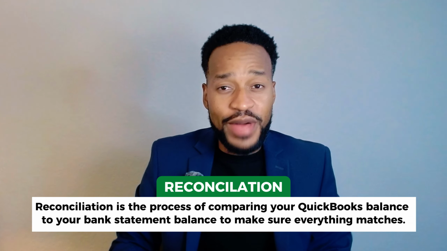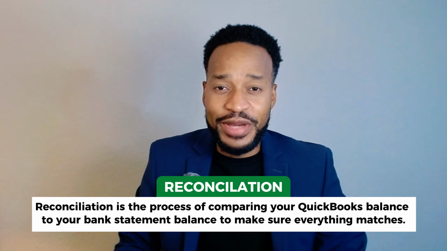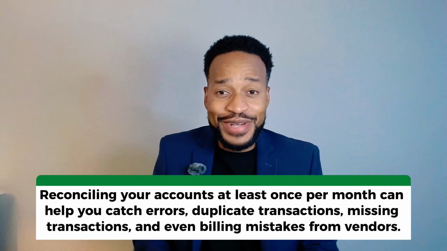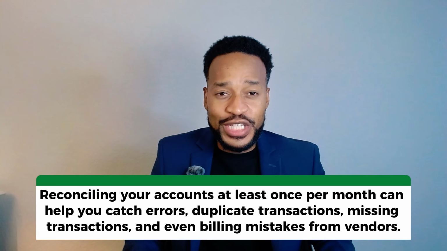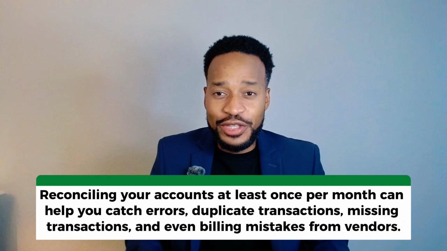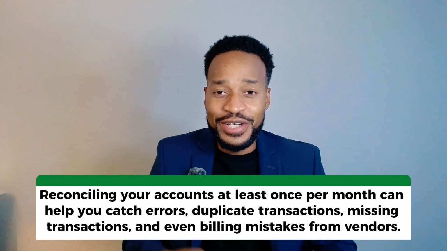Before you run your reports, you want to make sure your transactions are being recorded correctly. This is where reconciliation comes in. Reconciliation is the process of comparing your QuickBooks balance to your bank statement balance to make sure everything matches. You want to make sure your transactions are not missing, duplicated, or incorrectly recorded.